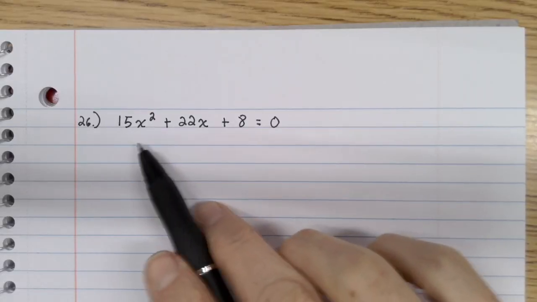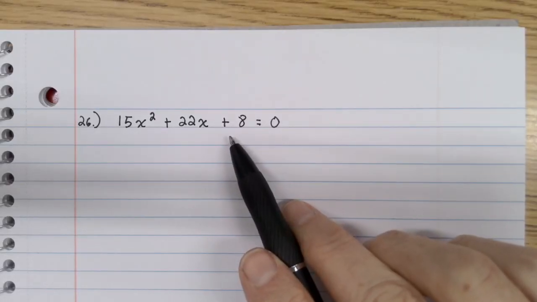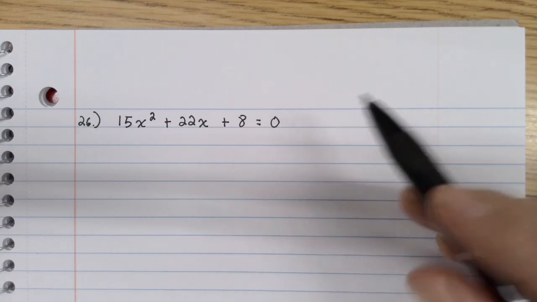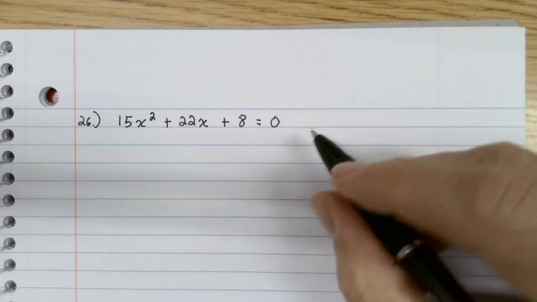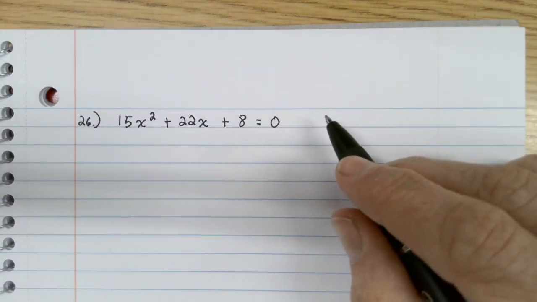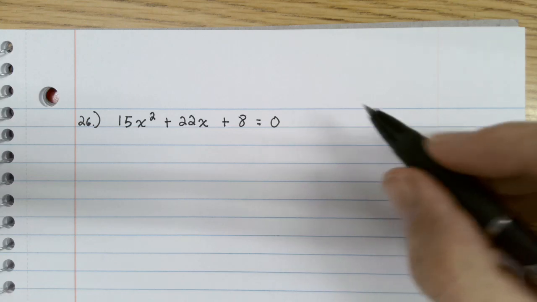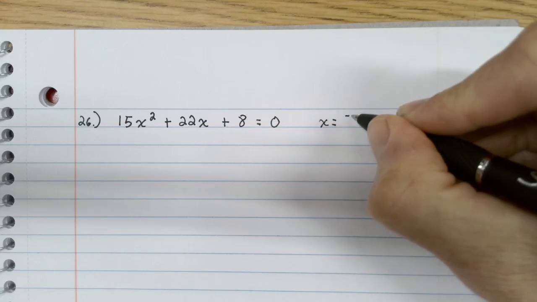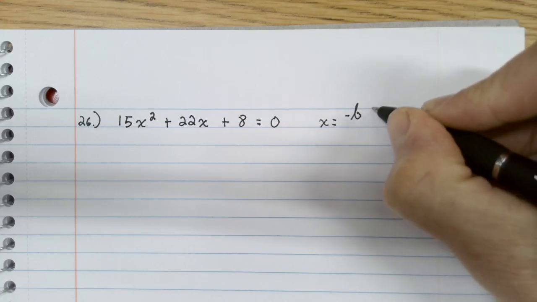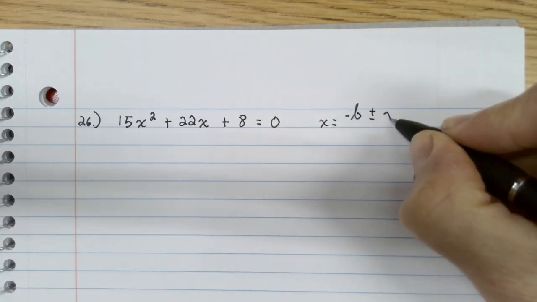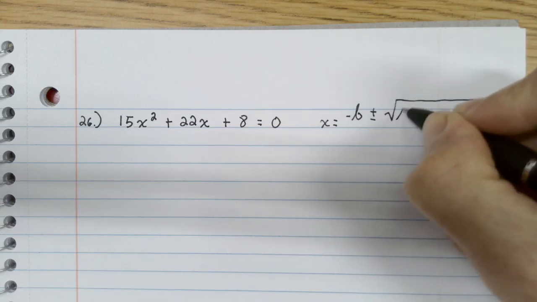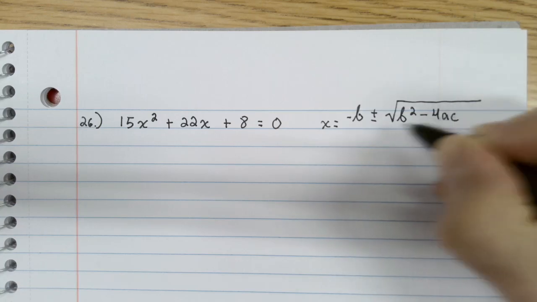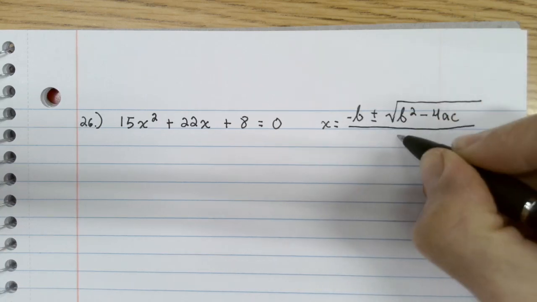We're going to solve this equation using the quadratic formula. One of the hardest things about doing that is just remembering what the quadratic formula is: x equals negative b plus or minus the square root of b squared minus 4ac, all divided by 2a.